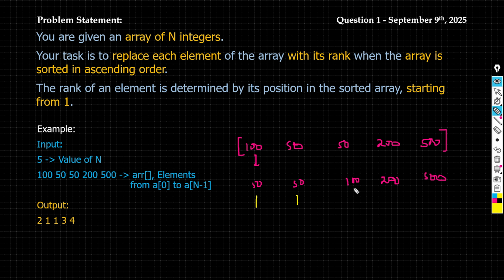Okay, now come to 100. The rank of the 100 is 2, then the 200 is 3 and the 500 is 4. So we have to replace the values of this particular index according to the rank. Okay, so the rank of the 100 is 2, so we have to replace these values with 2. Okay, now the rank of the 50 is 1, so we have to replace the 50 with 1, same 50 with 1, and 200 with 3 and 500 with 4, like this.